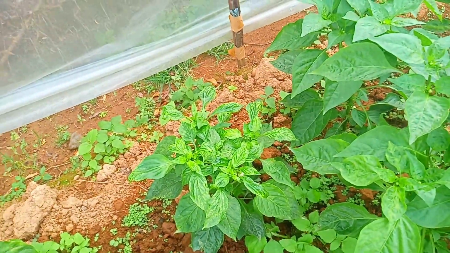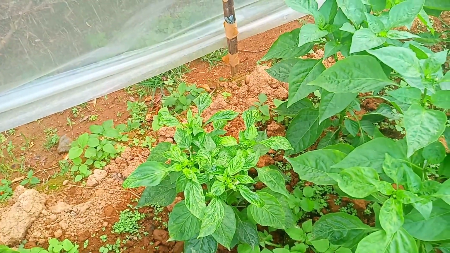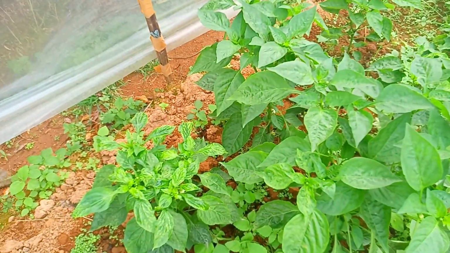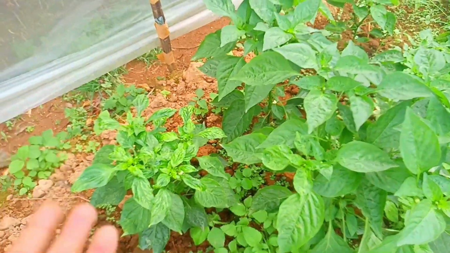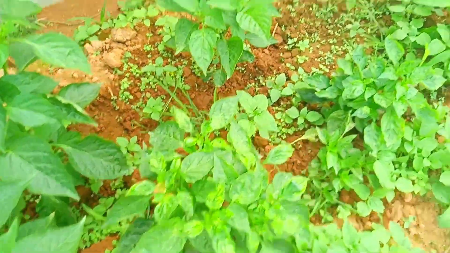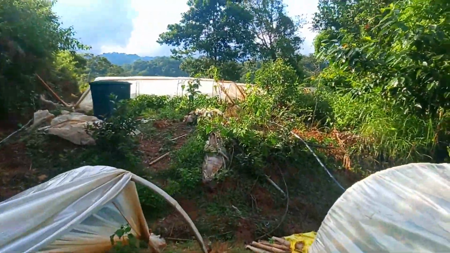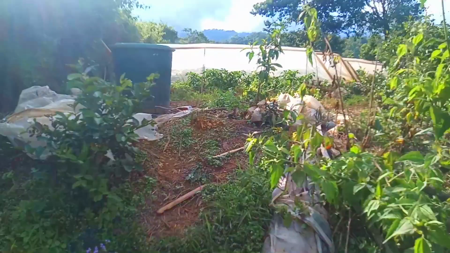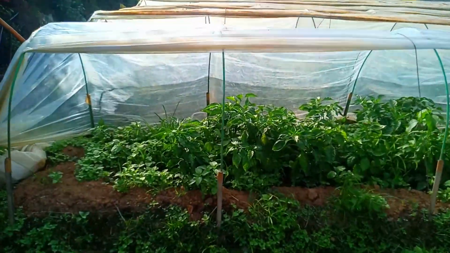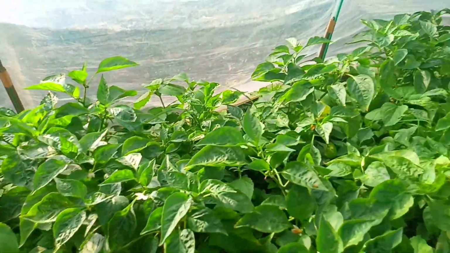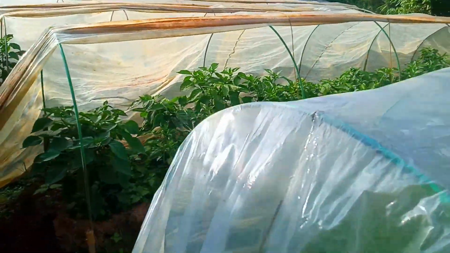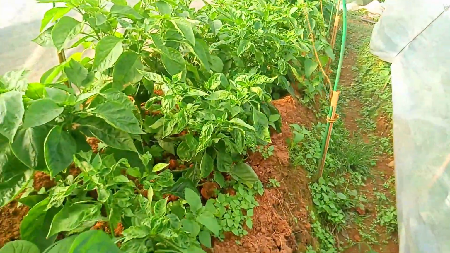Probably one of the ways to avoid more infection is to just remove the plant. But I'm waiting for my brother to see how we can treat that, and let's see. The same is true with this one. Let's move to the other side, where we can see more bell peppers which are quite infected. In this area, you can still see some infection, but not so much. But as we move on, it's very obvious.